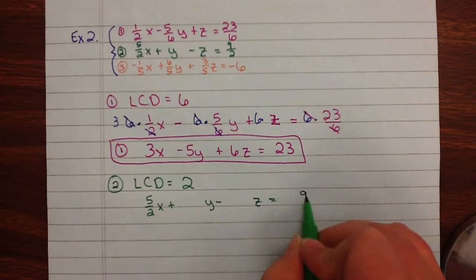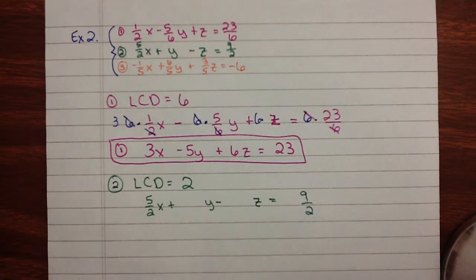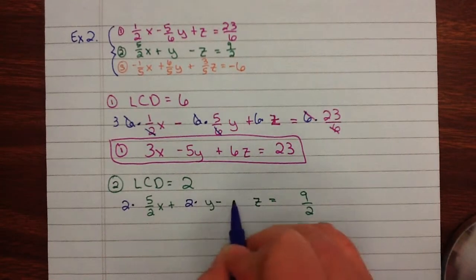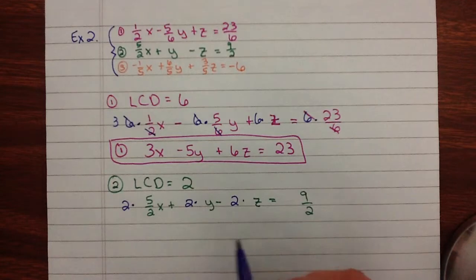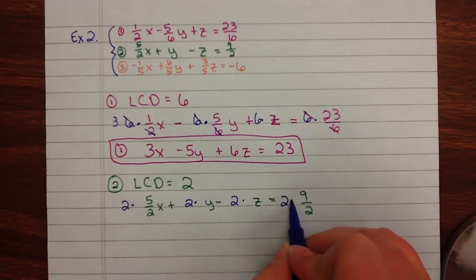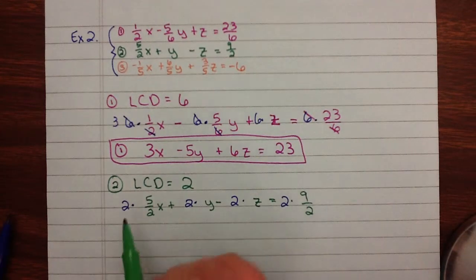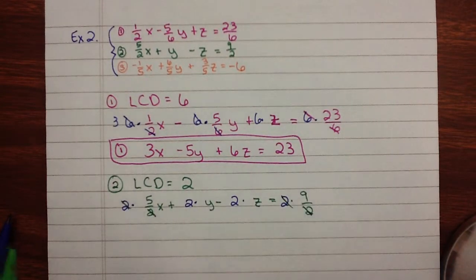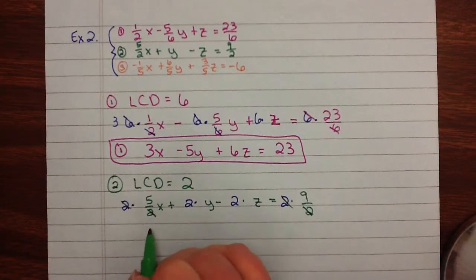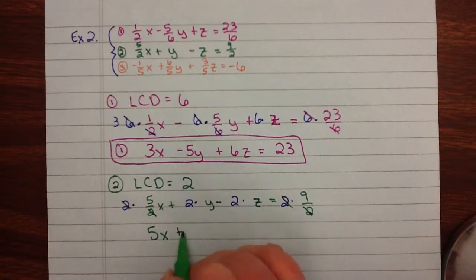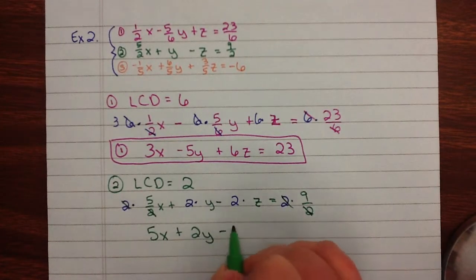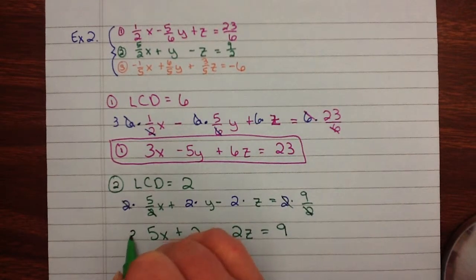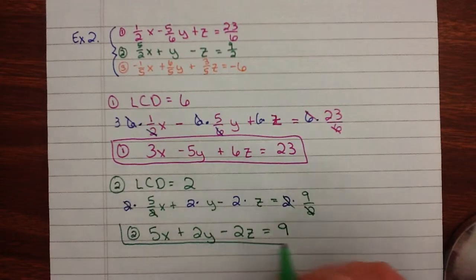I'm going to multiply all of these by 2 to make this fraction free. So when I multiply all of these by 2, I'll get some cancellations here and here, and here and here. This will give me then 5x plus 2y minus 2z equals 9. So again, a new equation 2, now fraction free.